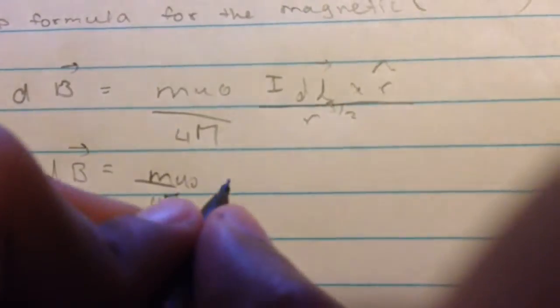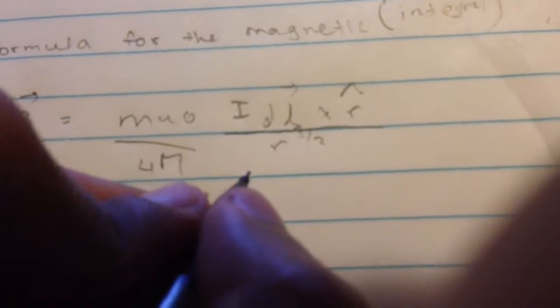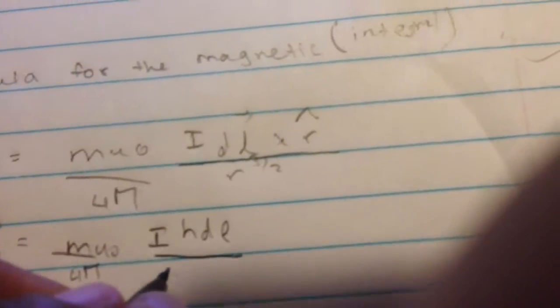So we get dB equal to mu naught over 4 pi, which is a constant, I h dl, all over r, sorry, L plus D minus L squared plus H squared, all of that to the 3 halves.